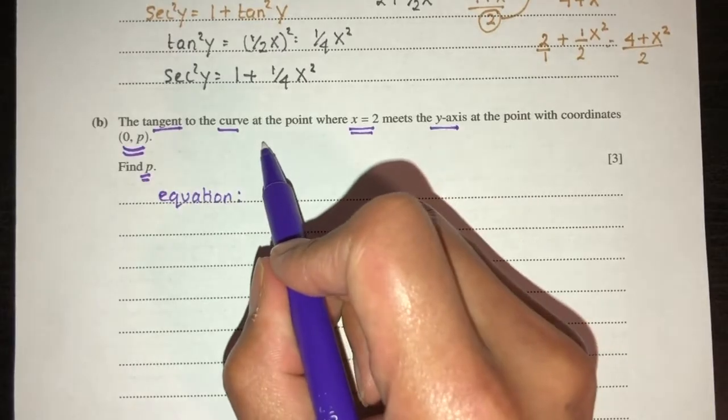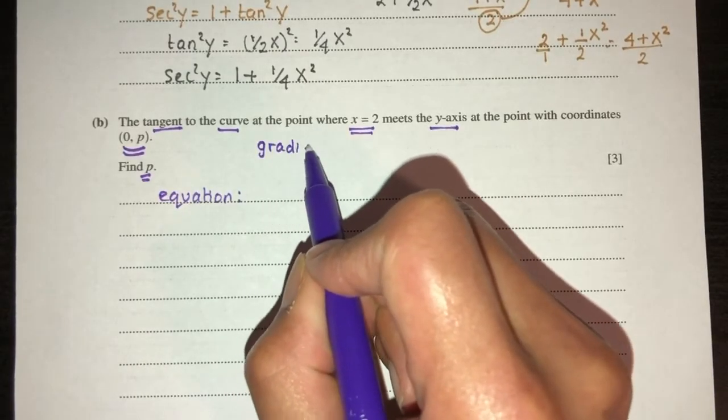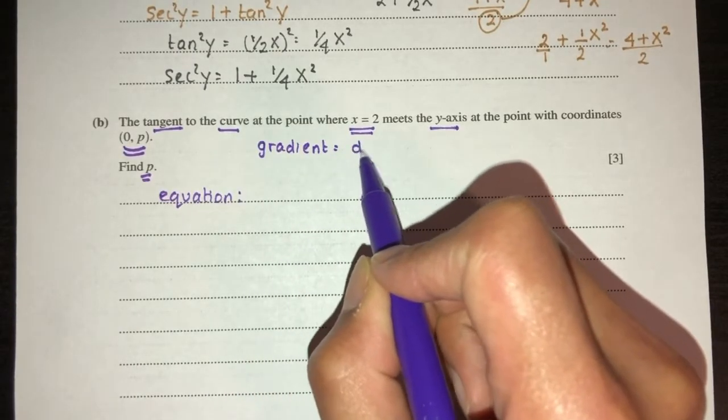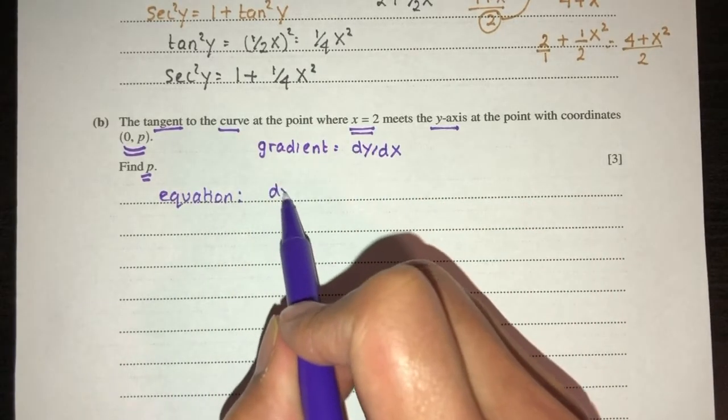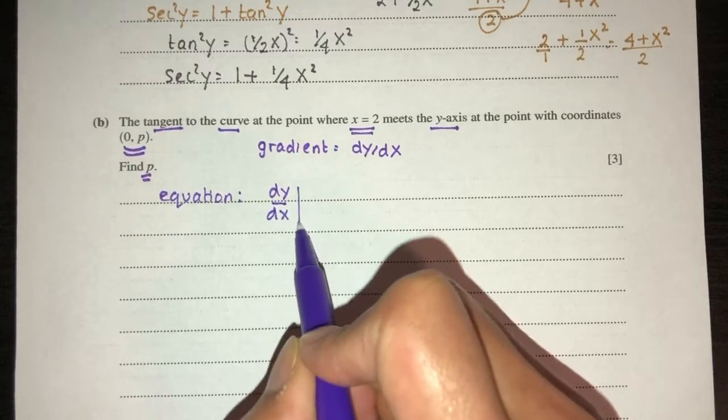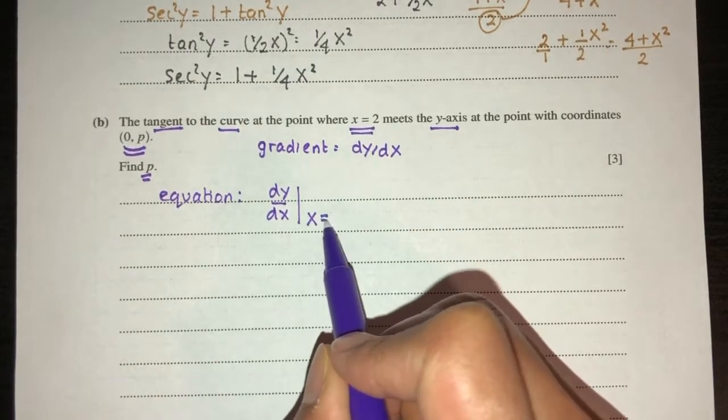So let's write this down. Gradient is equal to dy by dx. Now we have to find the gradient dy by dx at the point where x equals 2.